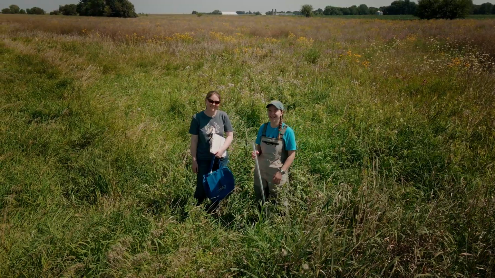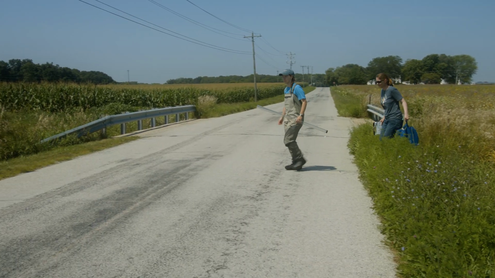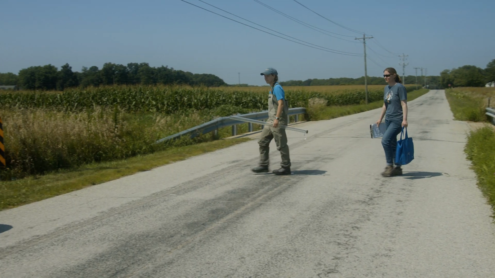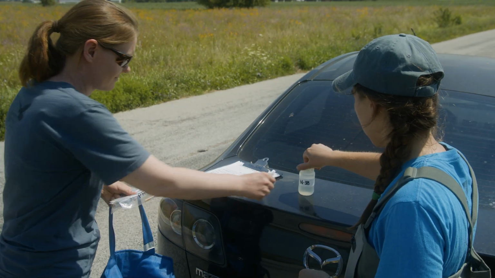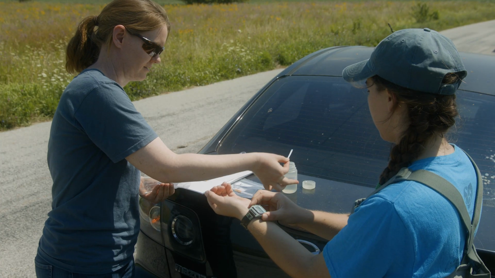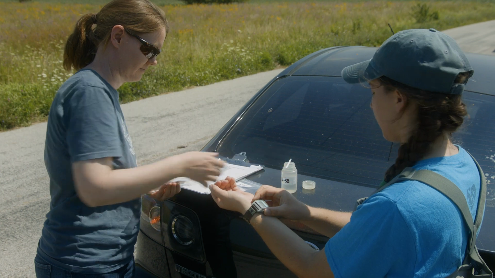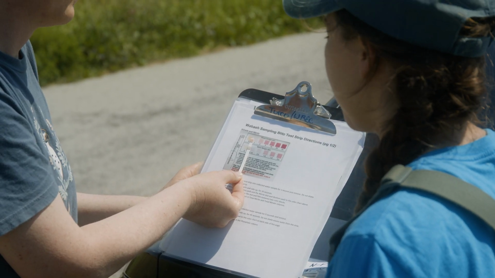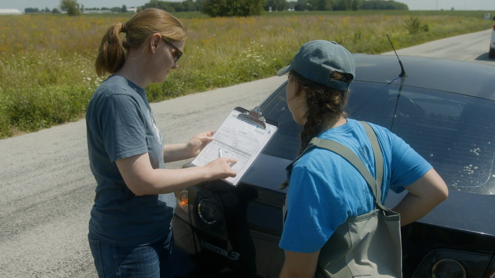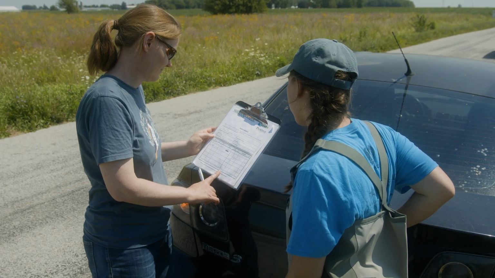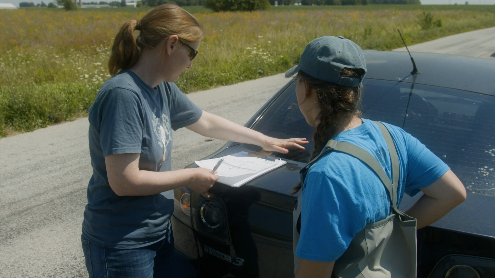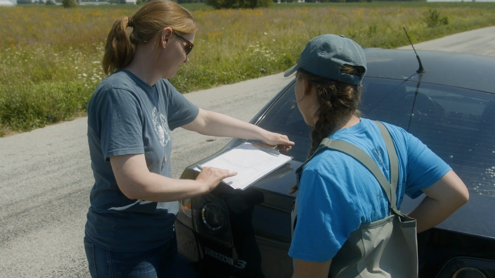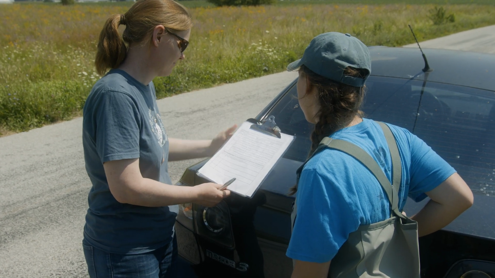If the Sampling Blitz is doing contactless supply pickup and drop-off, be sure to test your stream samples using the provided test strips on your clipboard. If there are no test strips on your clipboard, you will test your samples with water quality professionals once you return your sampling supplies. When your data sheet is completely filled out, gather up all your supplies into your vehicle.